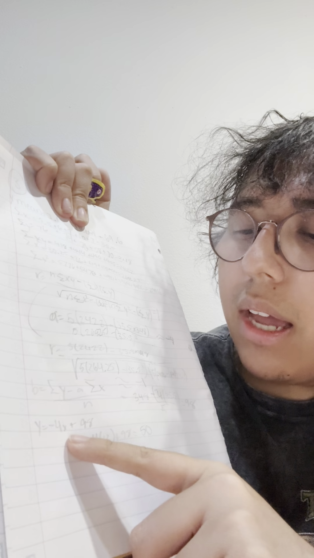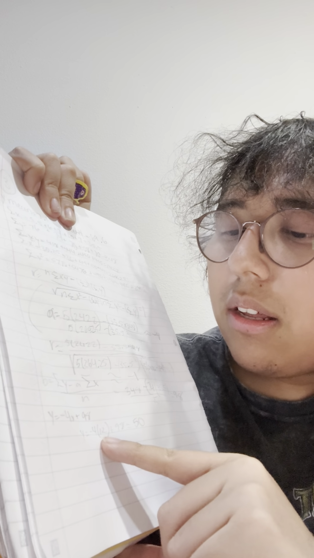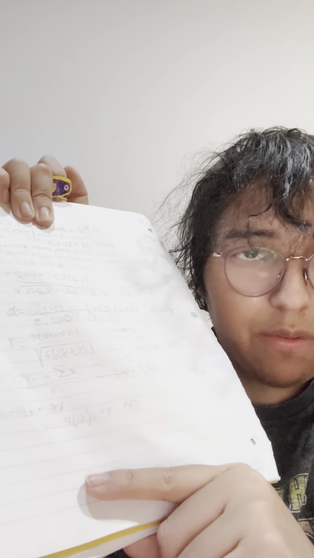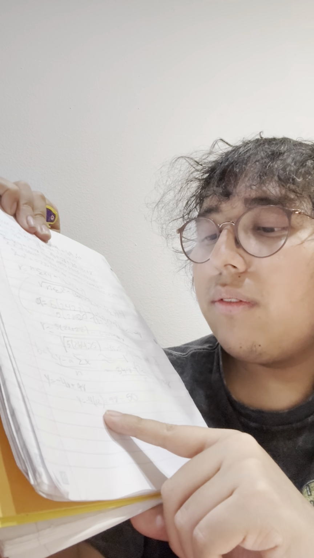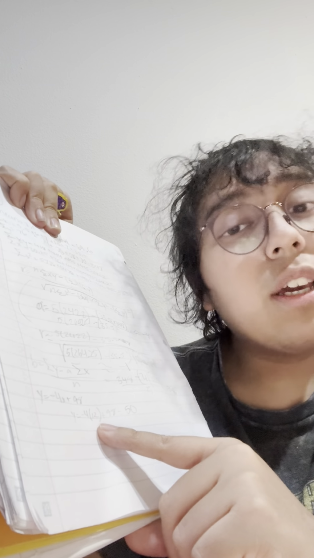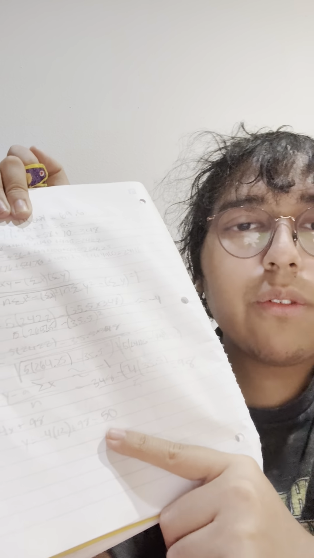So then we get y equals -4x plus 98. For the final step, we're plugging into the equation. It tells us to plug in 12 for part C. So -4 times 12 equals -48. We add that with 98, and we get 50, which is our final value. So that's the end of question 3.